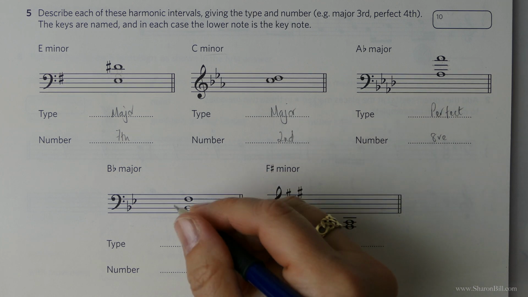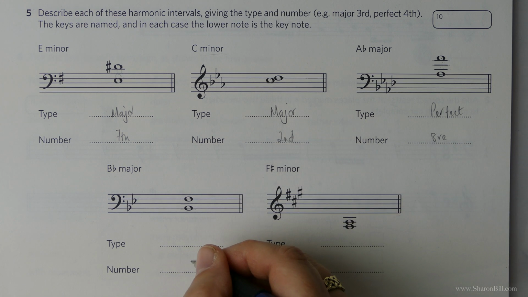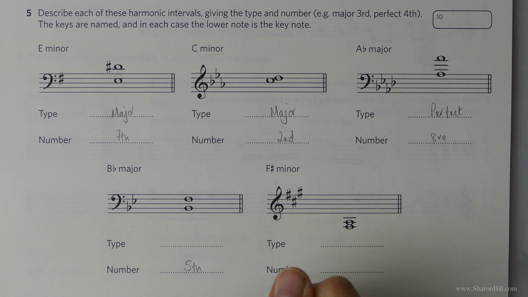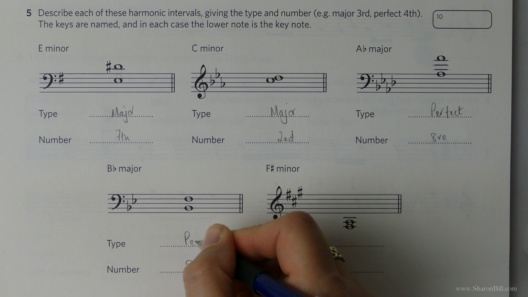So let's count the steps first of all. 1, 2, 3, 4, 5, that's a fifth. And again, fifths are perfect. There's no major or minor. When it comes to fourths, fifths and octaves, they are a perfect interval.